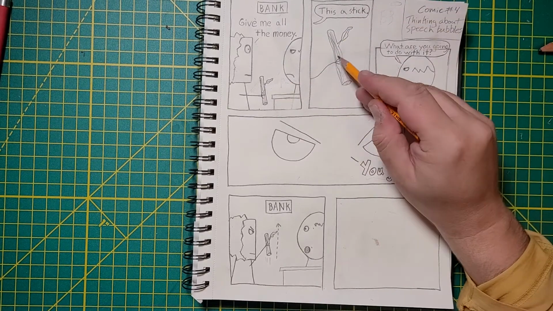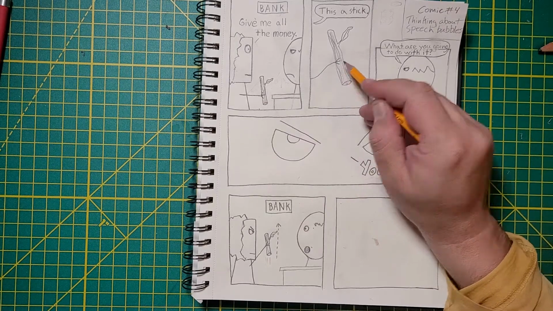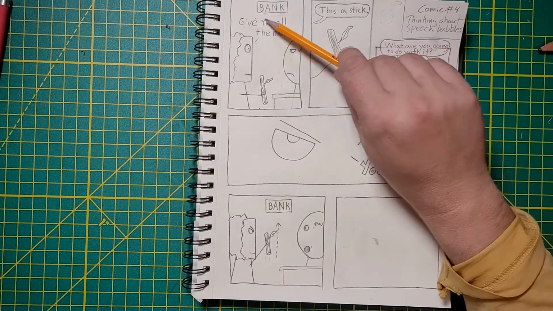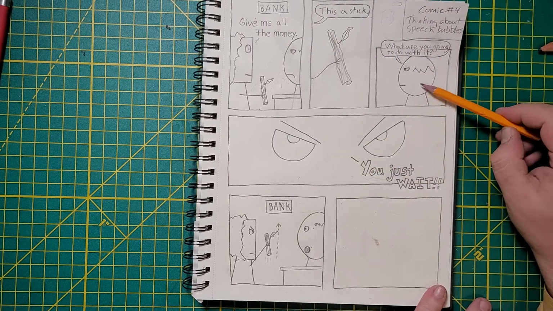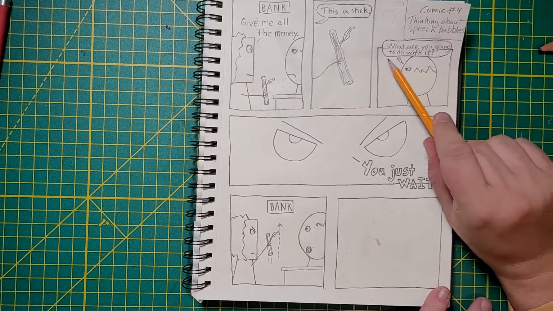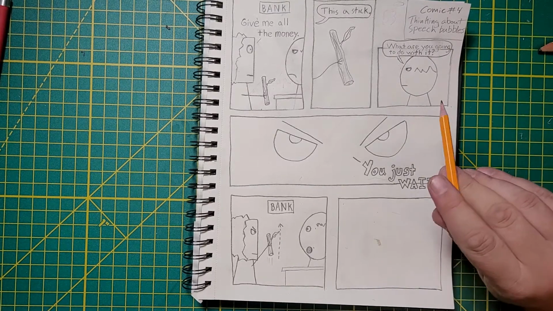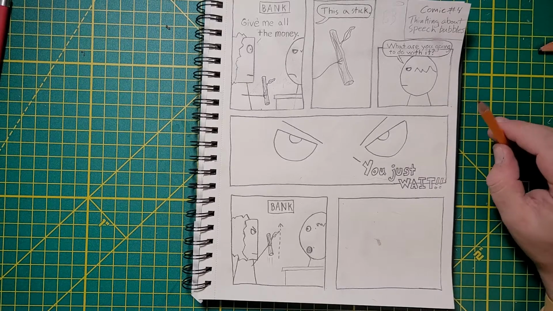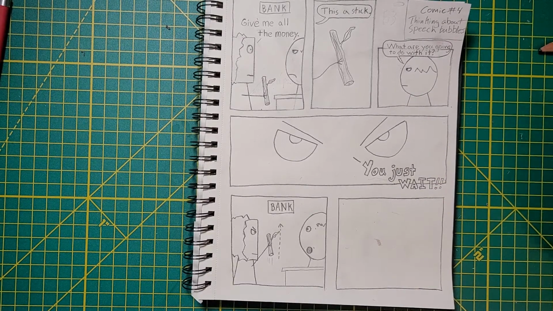People will realize that this stick and this stick is the same stick. This one's just forward in time because he's kind of saying a sentence. "Give me all the money." This is a stick. And then the teller says, "What are you going to do with it?" Kind of setting up my main character for the punchline of this comic strip, which isn't going to include much text.